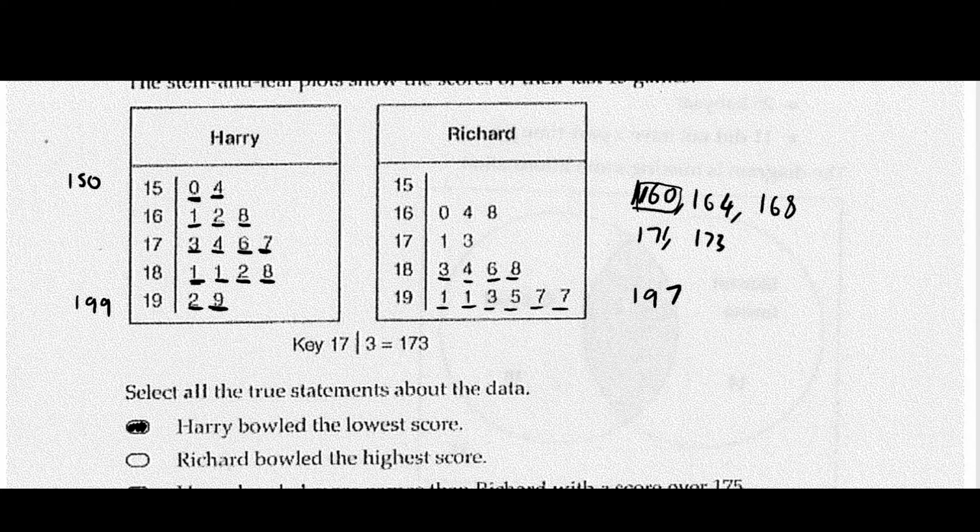Right, so let's look at that. So I'll change my color here. So 1, 2, 3, 4, 5, 6, 7. So his middle numbers are here, 174 and 176. Okay, 174 and 176. So his median is between them. It's 175.